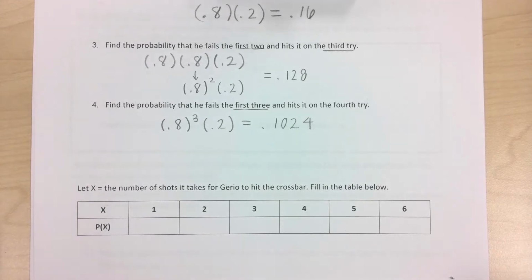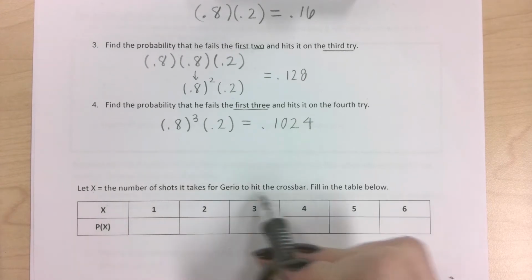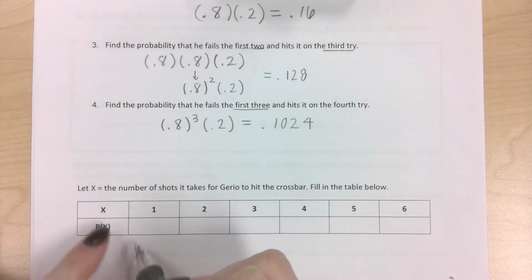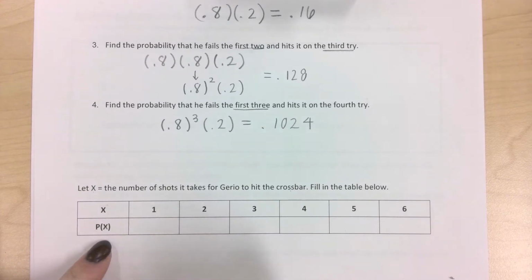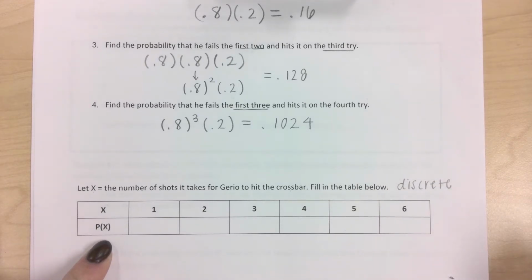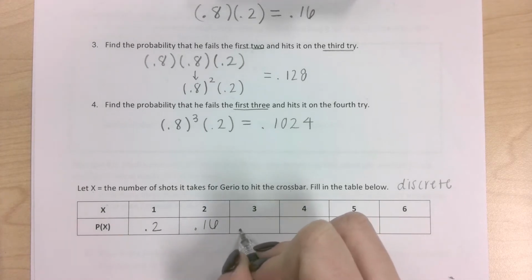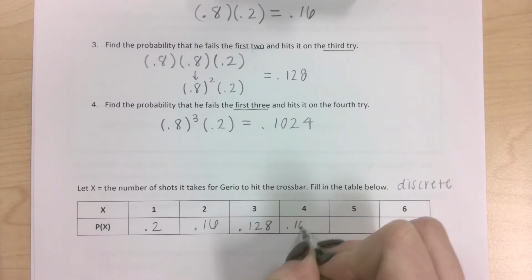Now technically what we've been doing here is working with a random variable. So if we say that x is the number of shots that it takes for Jerrio to hit the crossbar, we could make a probability distribution chart. We are using a probability distribution chart because this is a discrete random variable. There's no way that it can take him 1.5 tries or 1.2 tries. It's just whole numbers here. So the probability that he makes it on the first was 0.2. Probability of making it on the second was 0.16. Then we had 0.128, 0.1024.